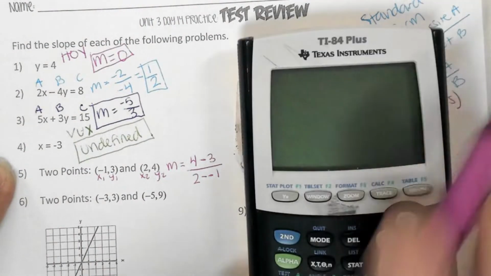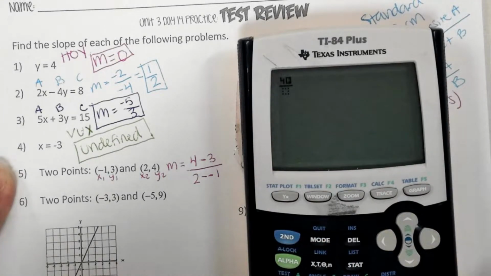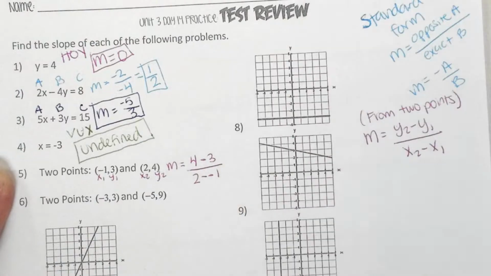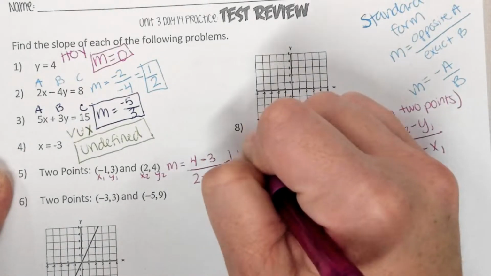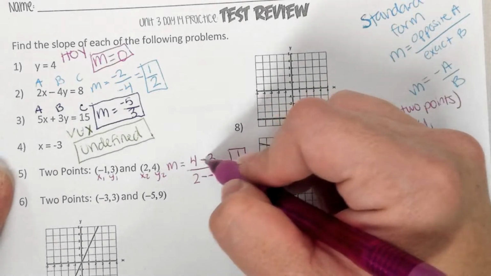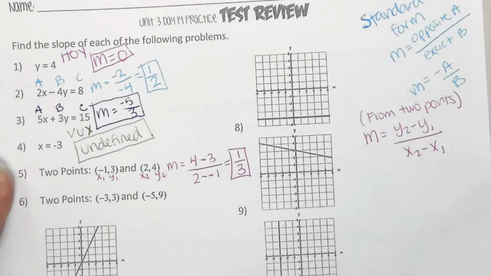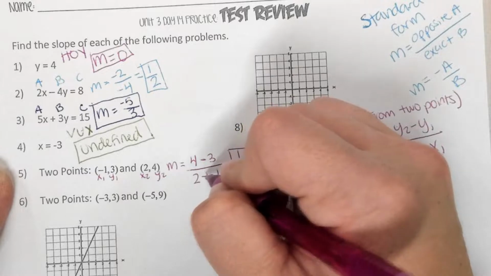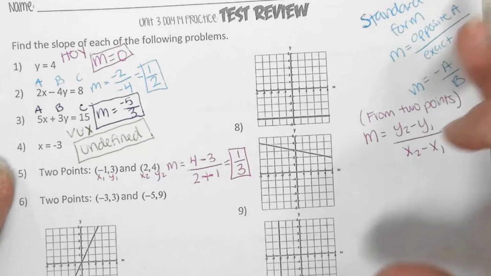Okay, so you can do it by hand. You can also do it by calculator. A calculator will simplify it for you. Alpha, y equals, enter, 4 minus 3 over 2 minus negative 1. And that gives me 1/3, positive 1/3. Now, if you would have done it by hand, you would have gotten 4 minus 3, which is positive 1. And then 2 negatives makes a plus. It's a broken plus sign, so this would have been plus, and 2 plus 1 is 3. So you would have gotten the exact same thing had you done it correctly.